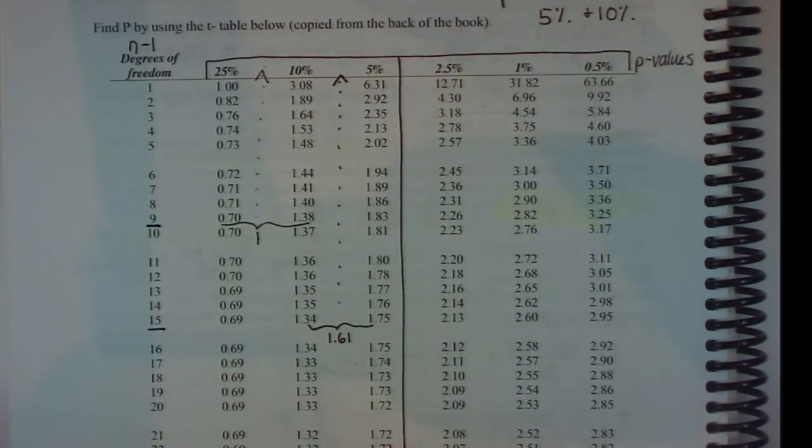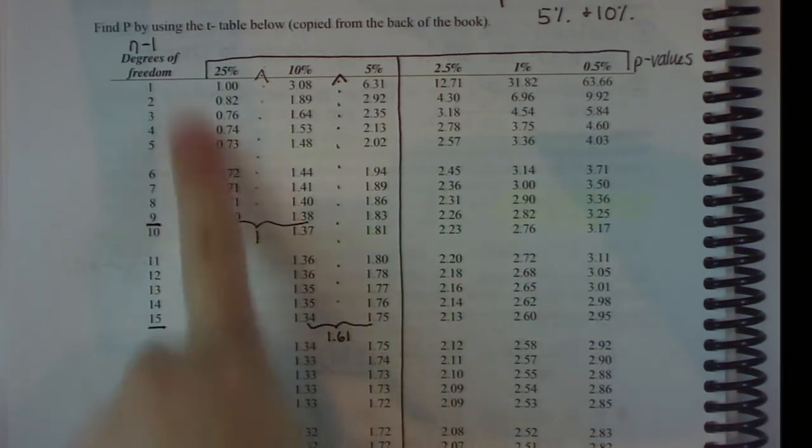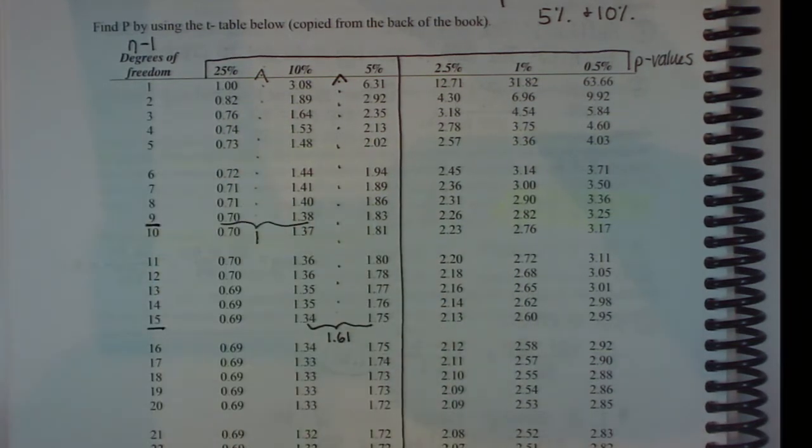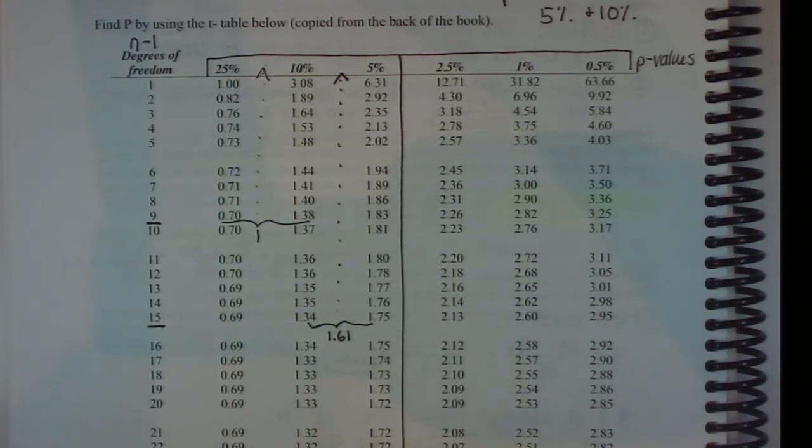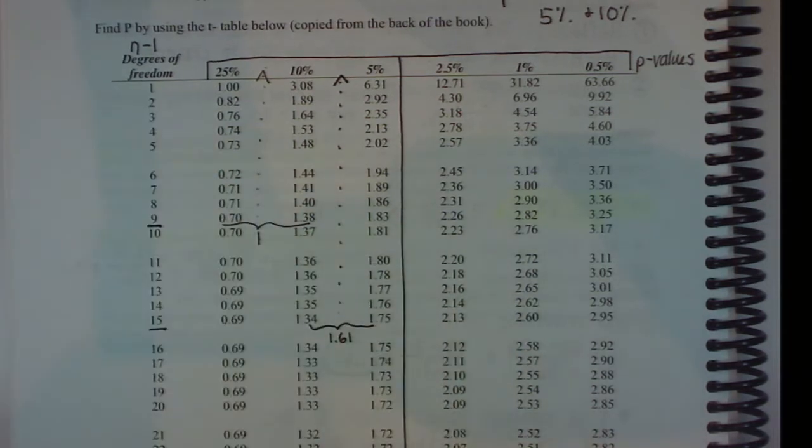So it's n minus 1, but really, all you guys need to know is that it changes depending on the sample size. They do n minus 1 for a variety of reasons, but I think the one that makes the most sense is just that you have to have at least 2 people, right, in your sample. So that's why we start with 1 degree of freedom.